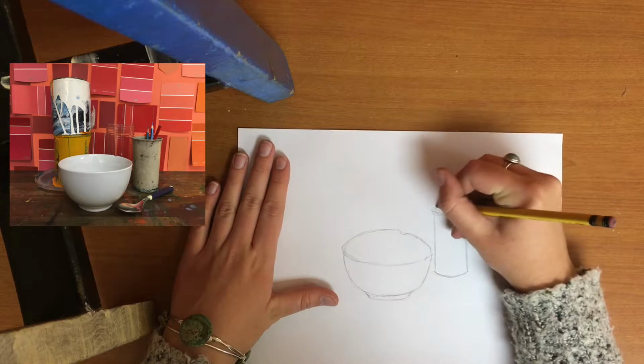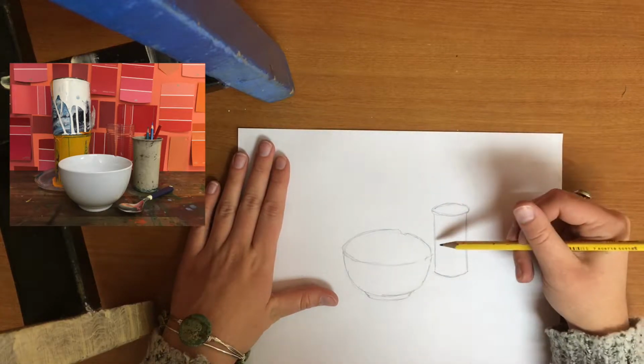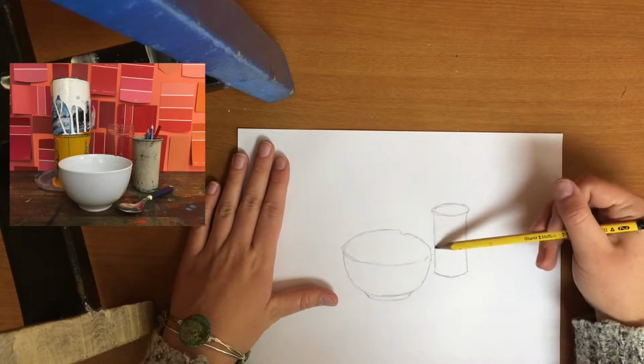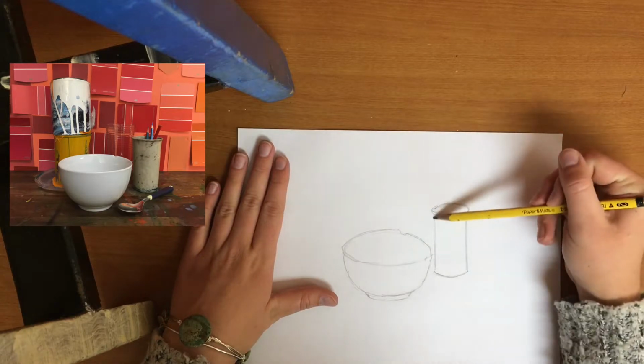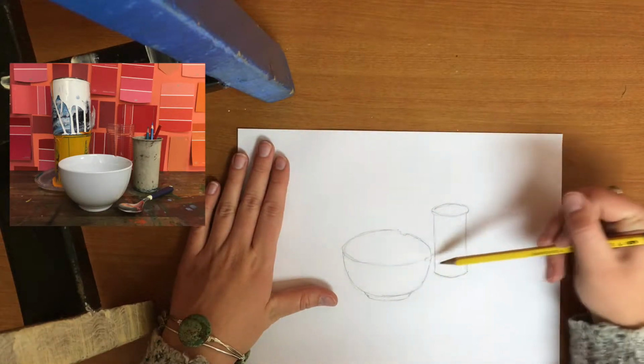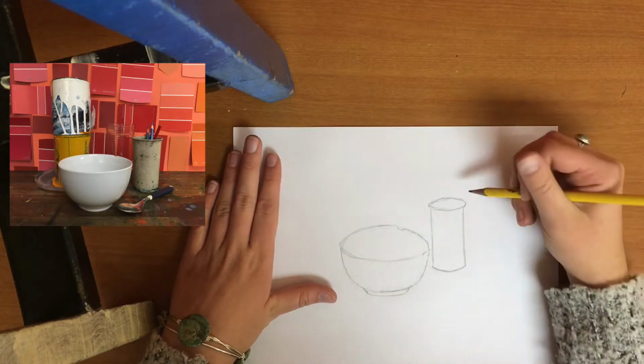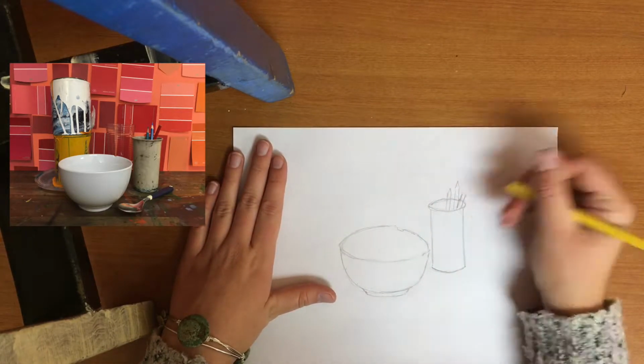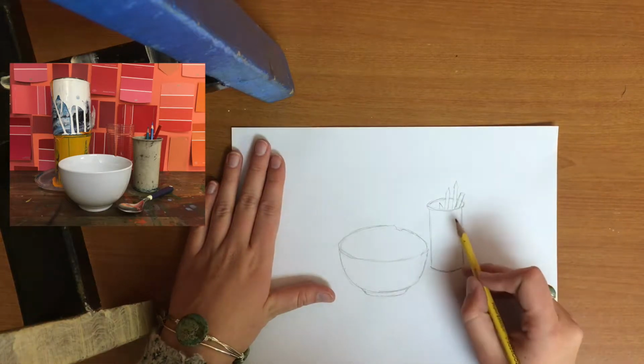Based on the things that I'm looking at, I can tell that the cup is about this much higher than where I have the bowl. And then the bottom of the cup comes to about halfway on my bowl that I already drew. Okay, now we're gonna do the spoon.